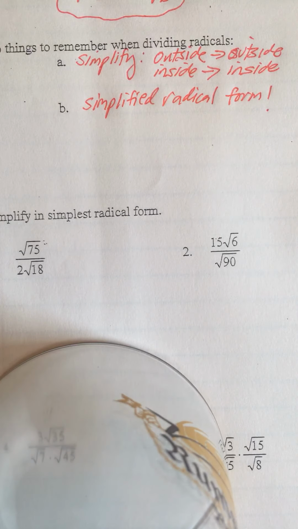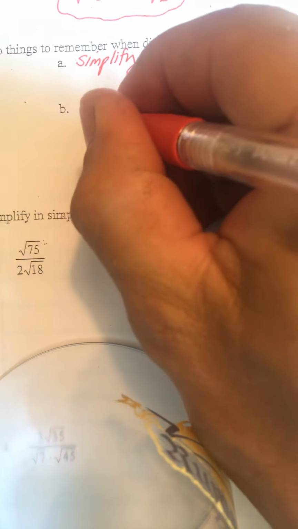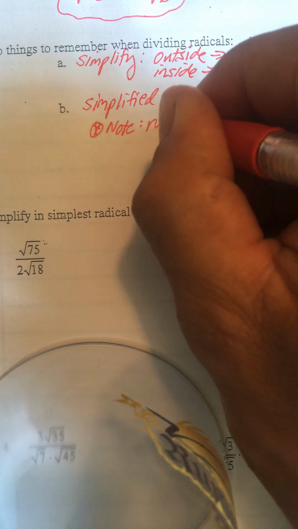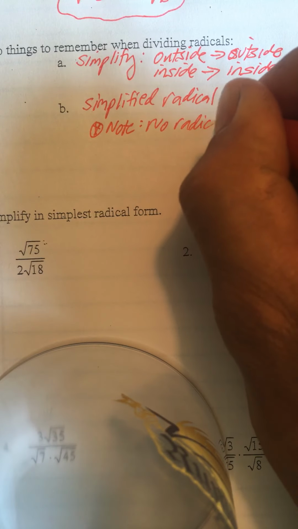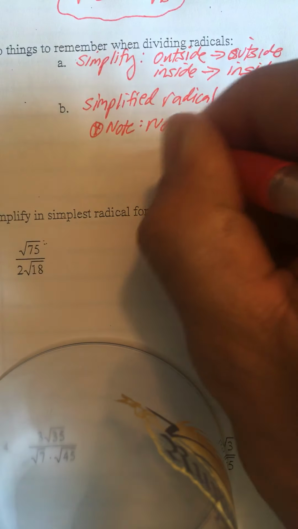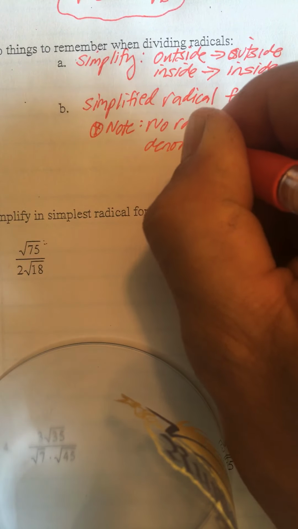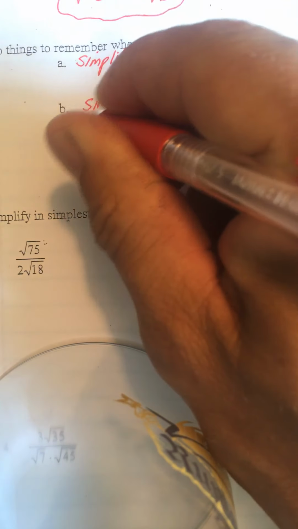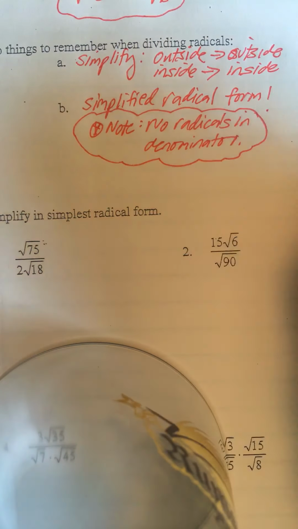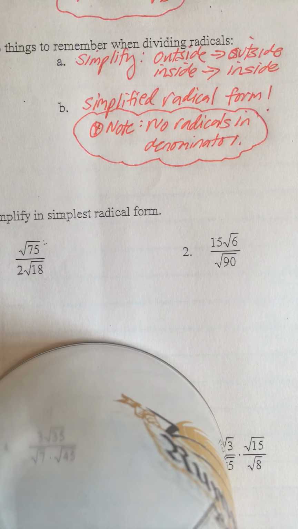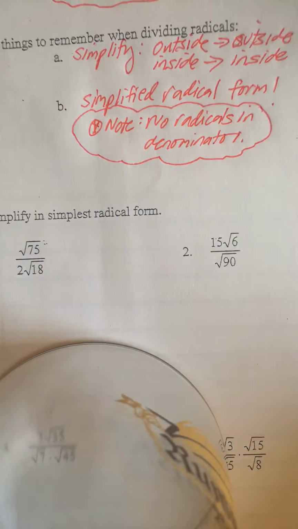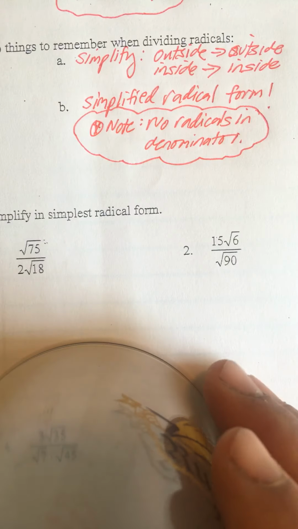Since we're talking about division, the only thing we're going to note here is no radicals in the denominator. And we're going to talk about how to get rid of them if they pop up down there. All right, so here we go. Let's rock and roll here.